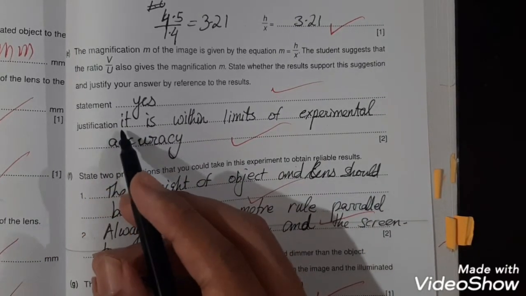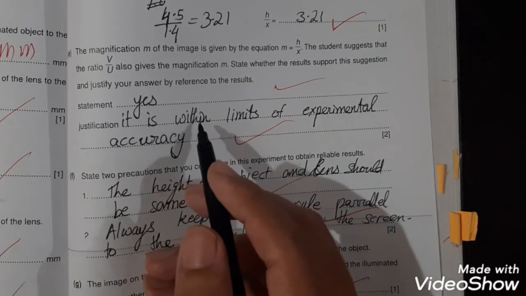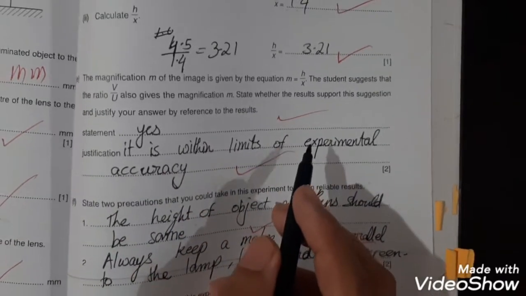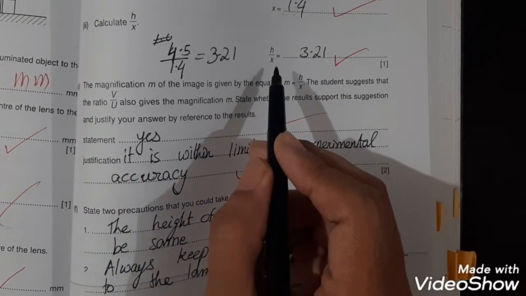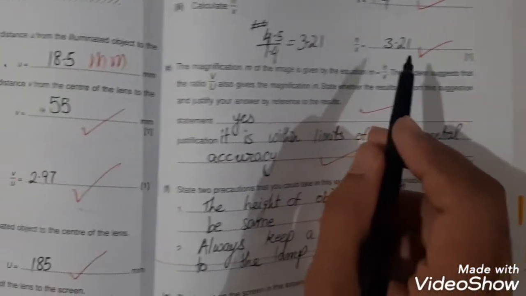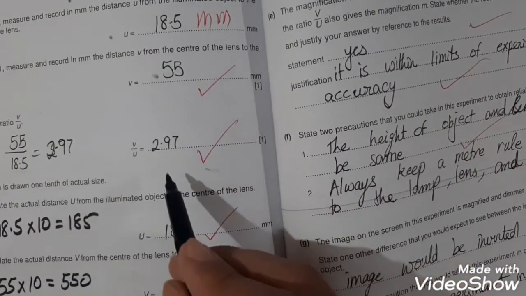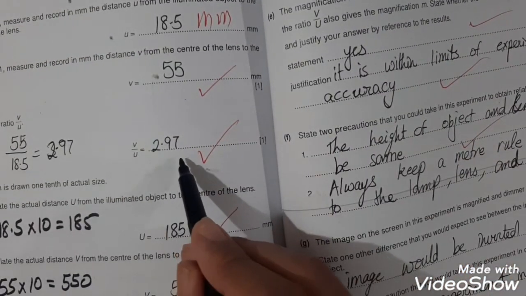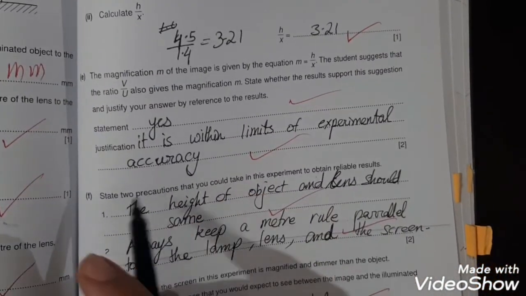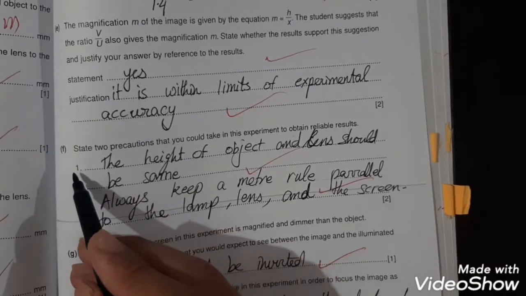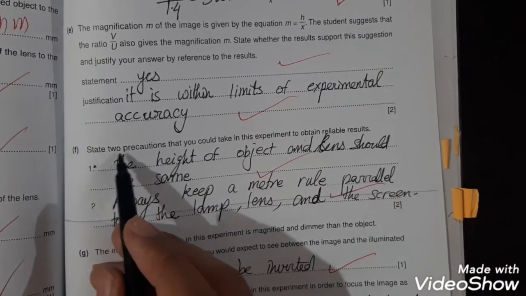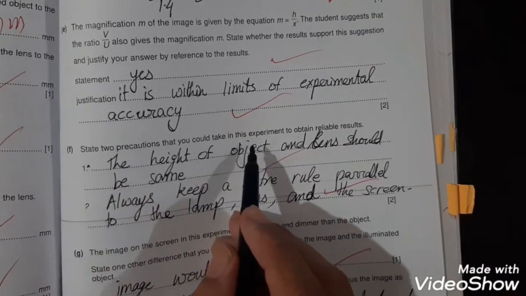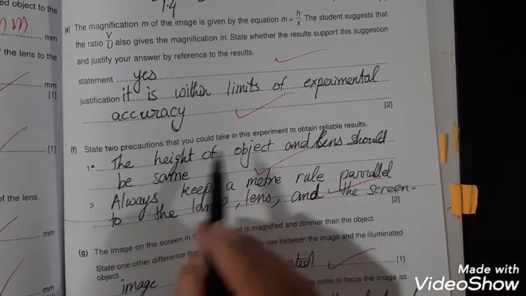The justification is it is within the limits of experimental accuracy because over here h divided by x is 3.21 and over here v divided by u is 2.87. So it is within the experimental accuracy. Then F states, state 2 precautions that you could take in this experiment to obtain reliable results.